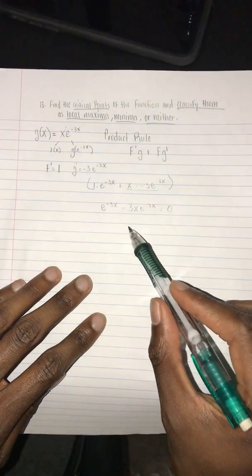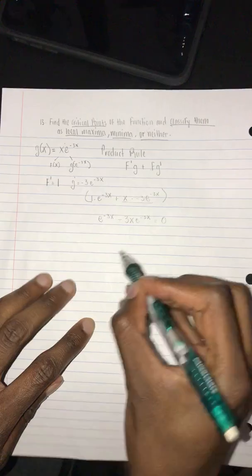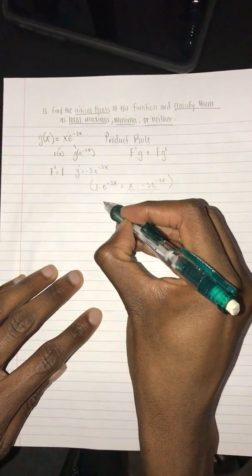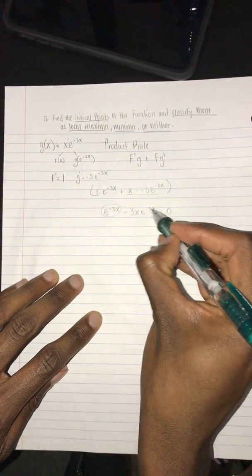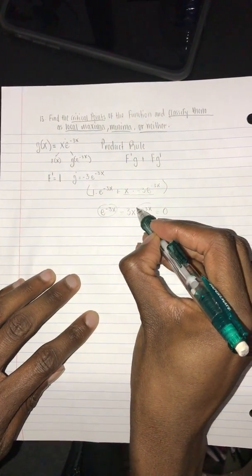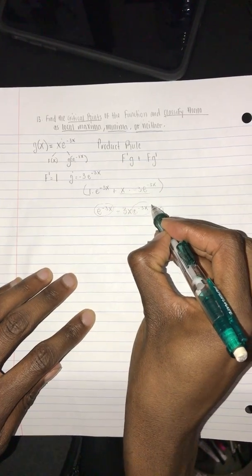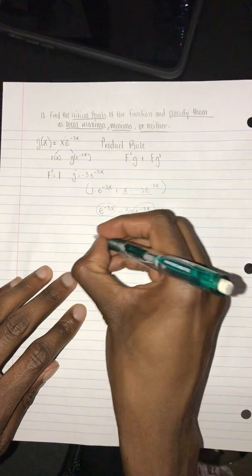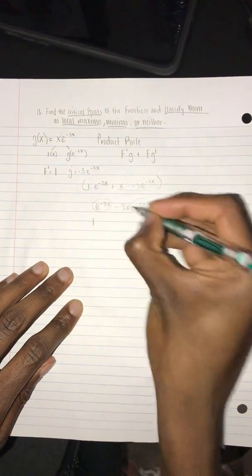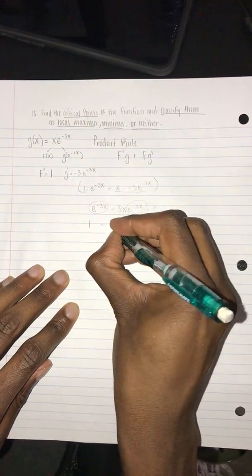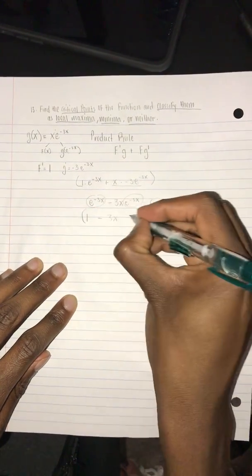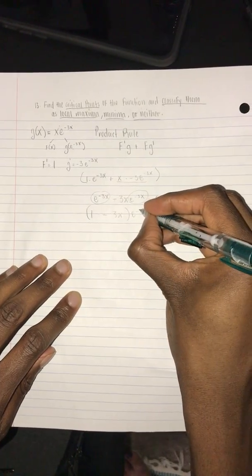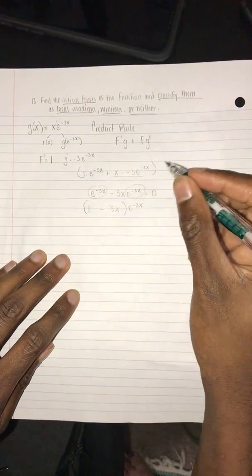Now what you want to do here is factor out e to the negative 3x from the derivatives. So what you're going to have is just 1 minus 3x. There we go.